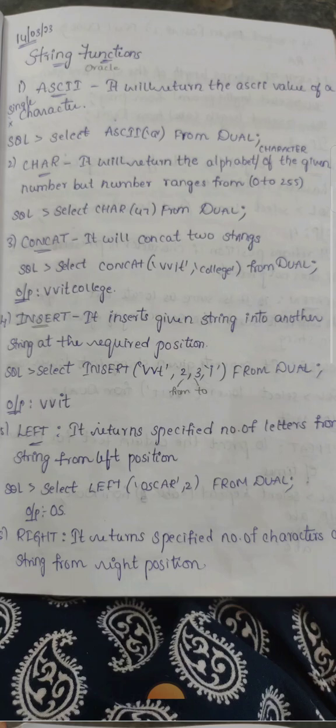Another function, LEFT, returns a specified number of letters from a string from the left position. So if you want the letters in the left part of the string, you can get them as the output. Select left of Oscar, 2 from Jewel.